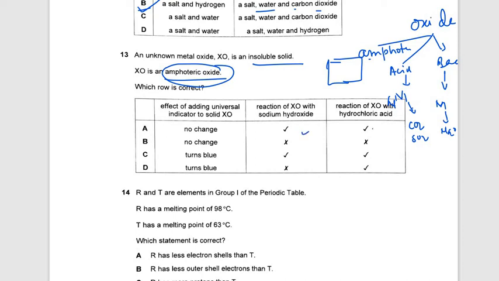Yes, but what about this? This is telling you this is also reacting, but let's see A and C, which is correct. So here A is saying that there is no change, the effect of adding a universal indicator to solid XO. So when you put in the metal oxide, you are not seeing any change because, as you can see here, it's an insoluble solid.